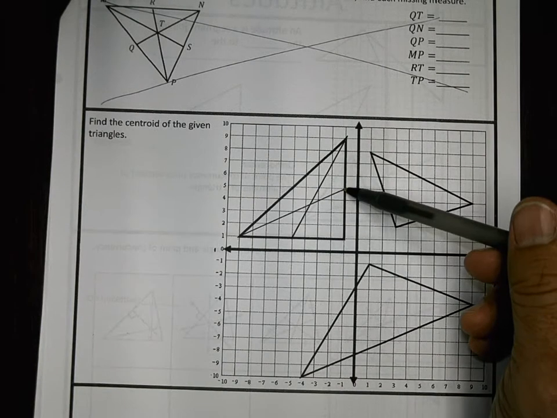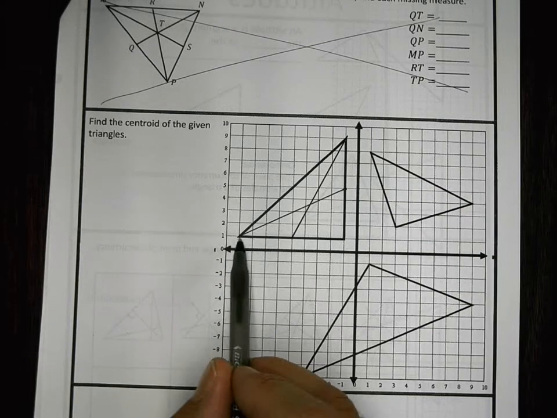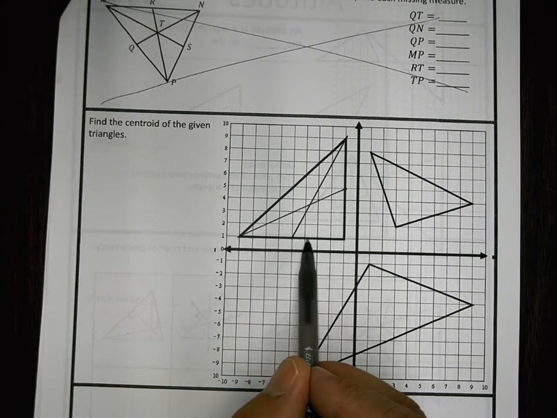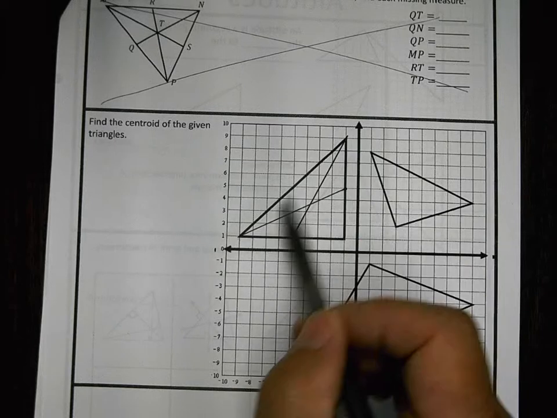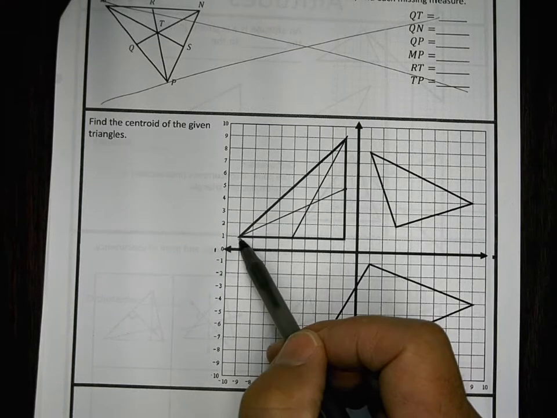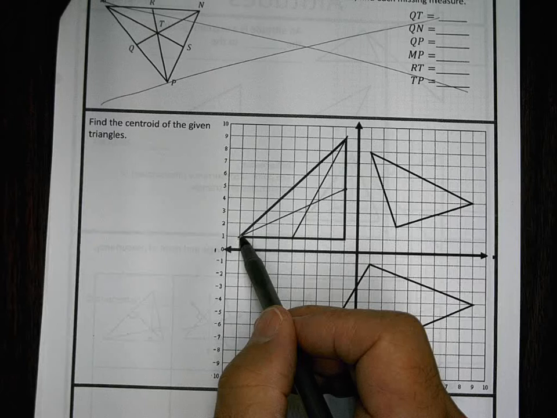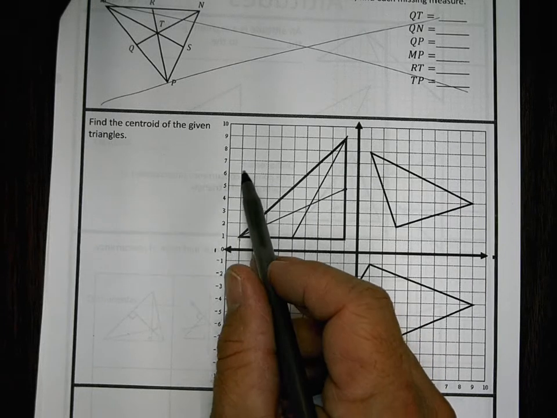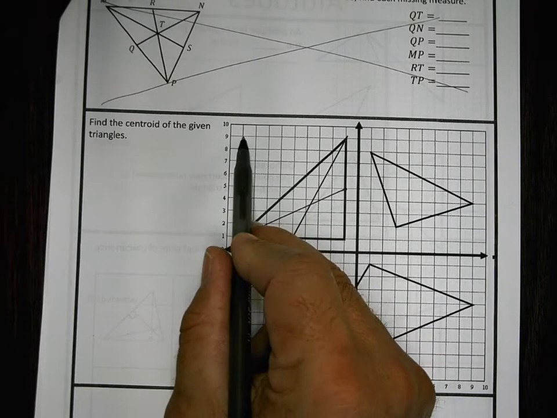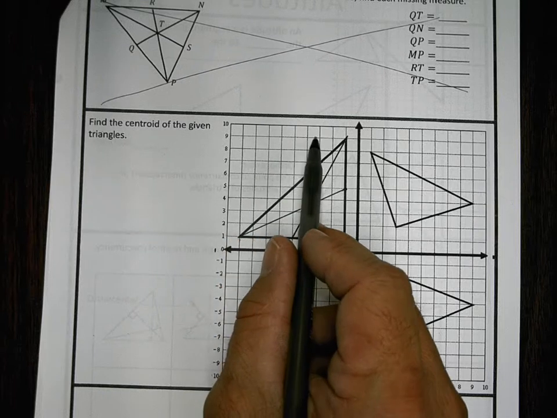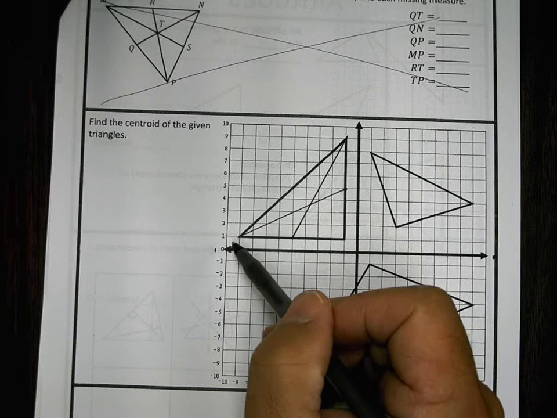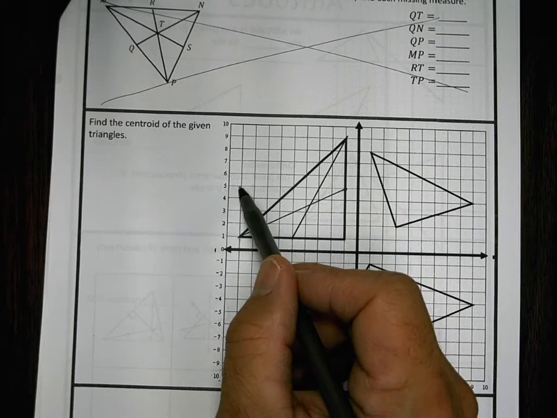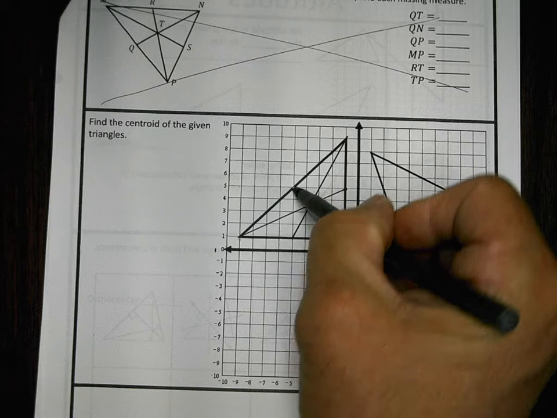vertex. Now we need to find the midpoint of this side. We probably should use the midpoint formula. That would be pretty easy. We're going to do that over here, but in this one we can actually just count 1, 2, 3, 4, 5, 6, 7, 8, and 1, 2, 3, 4, 5, 6, 7, 8. So there's a slope of 1, which means if we counted up 1, 2, 3, 4 and over 1, 2, 3, 4, we'd find that midpoint.